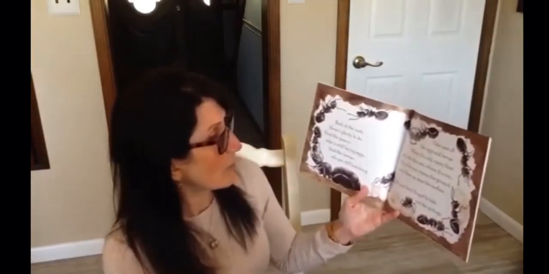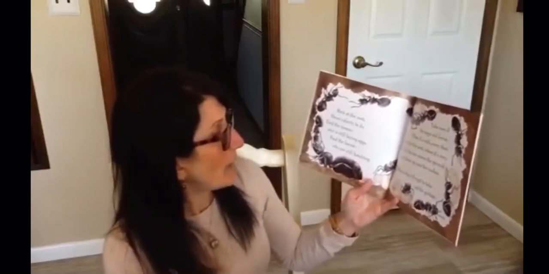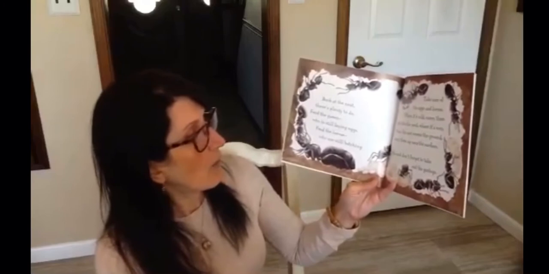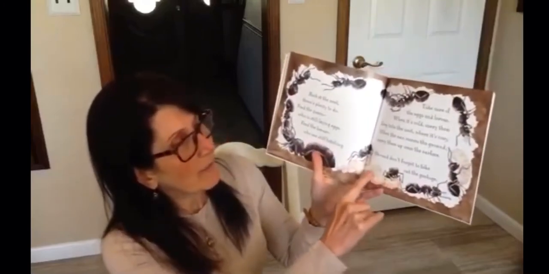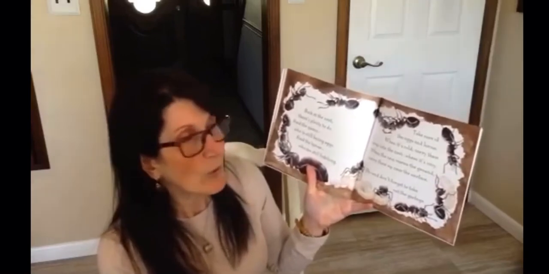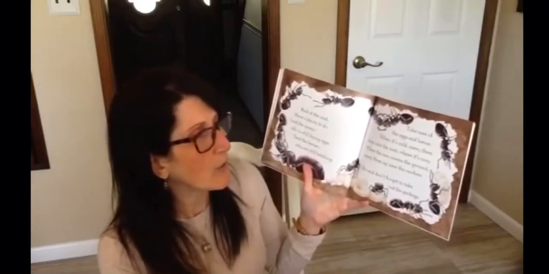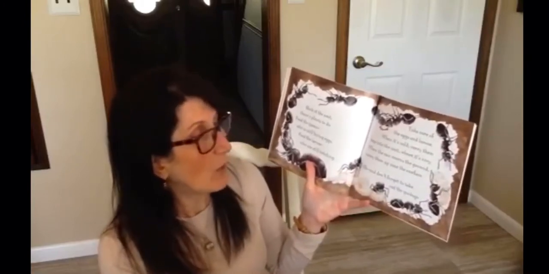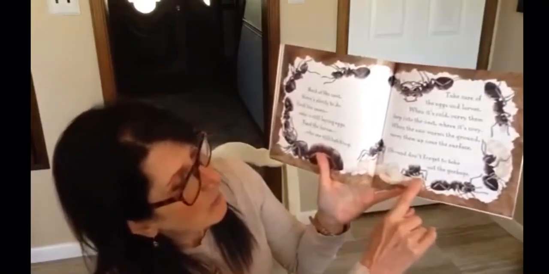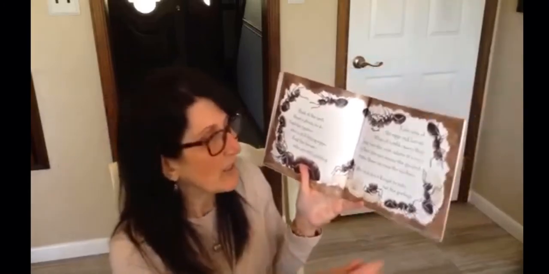Back at the nest, there's plenty to do. Find the queen who is still laying eggs. Feed the larvae who are hatching. Take care of the eggs and larvae. When it's cold, carry them deep into the nest where it's cozy. When the sun warms the ground, carry them up near the surface. Oh, and don't forget to take out the garbage. And these are like the larvae that we're going to get to see on our nature walk later.